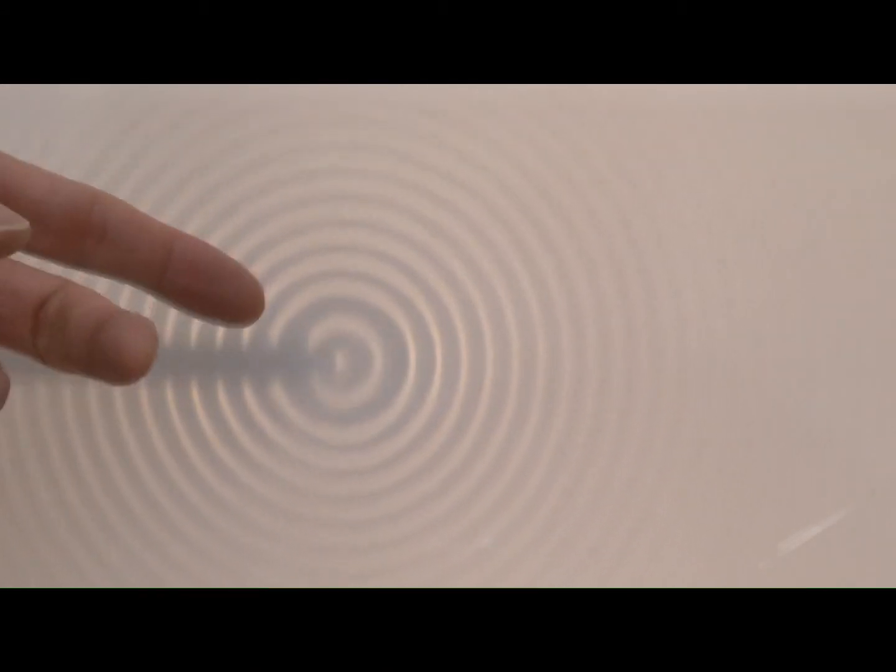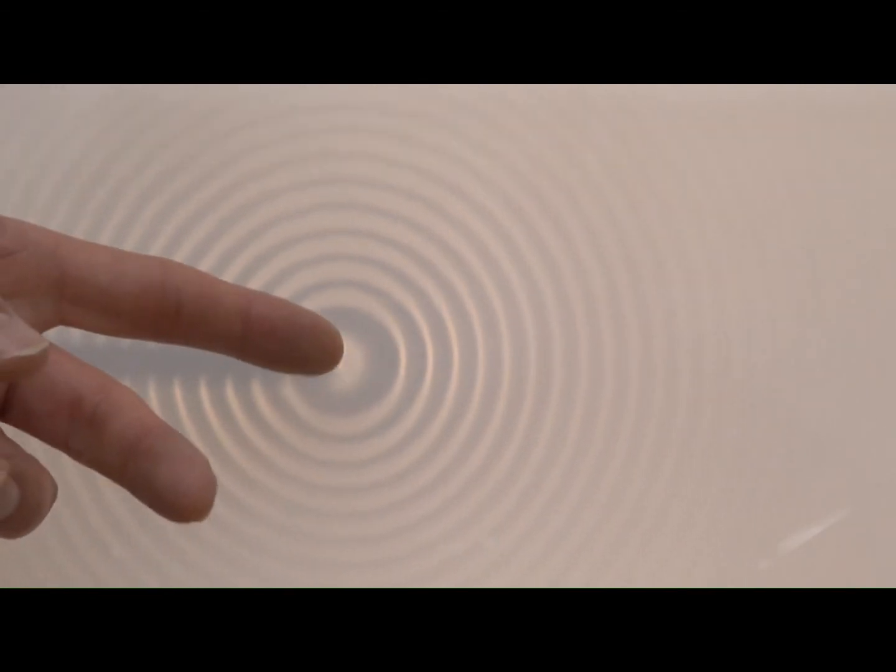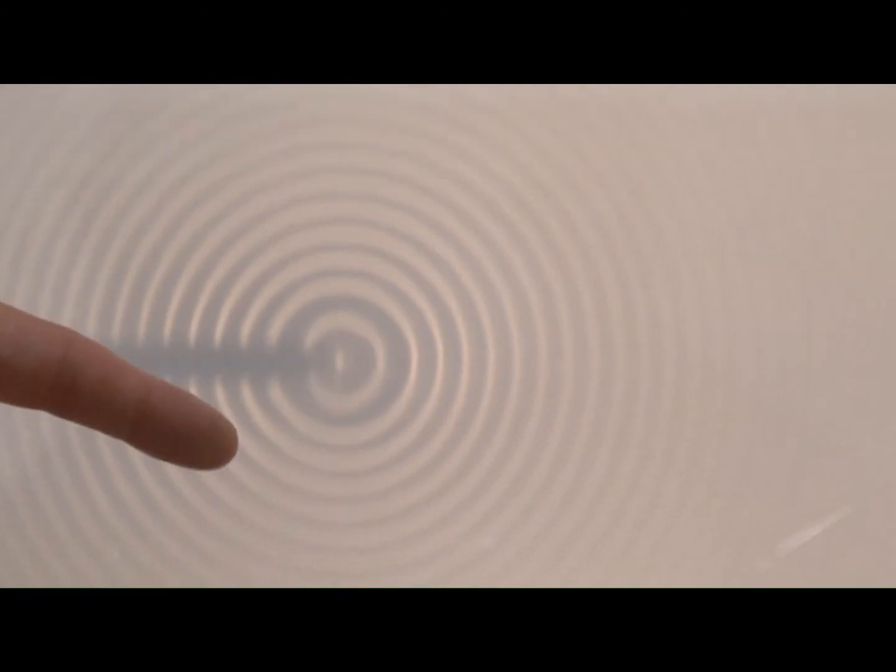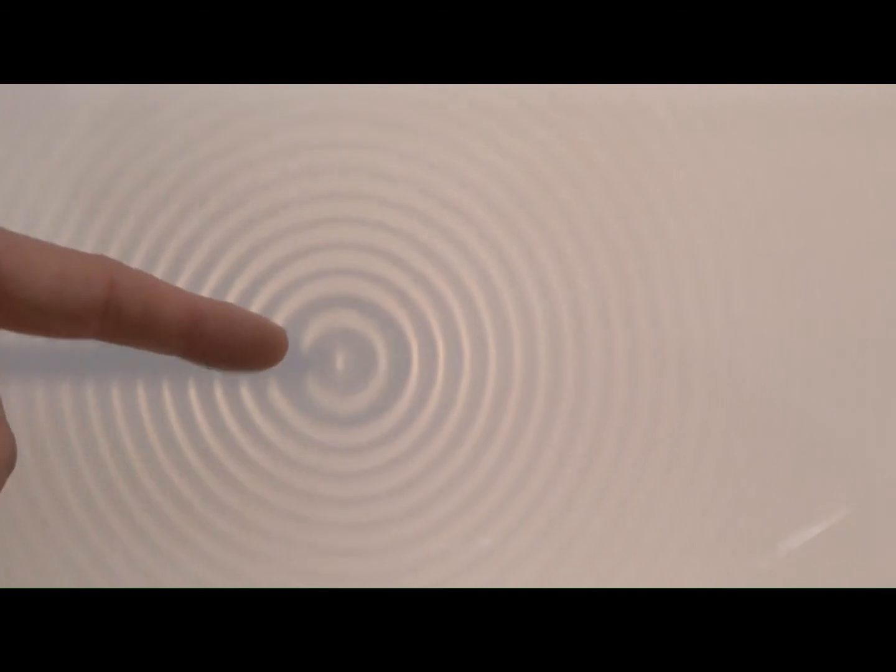So this is the technique of stroboscopy, or it can also be called heterodyning. So as you see, this is now a nice circular wave, and in the next view I will show you what happens if we have two circular waves and they start to interfere.